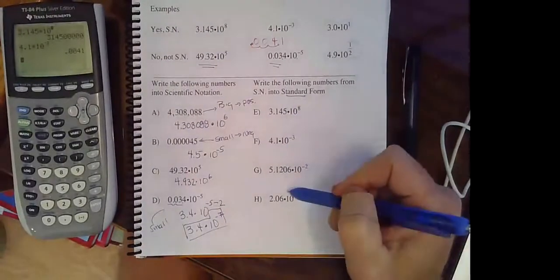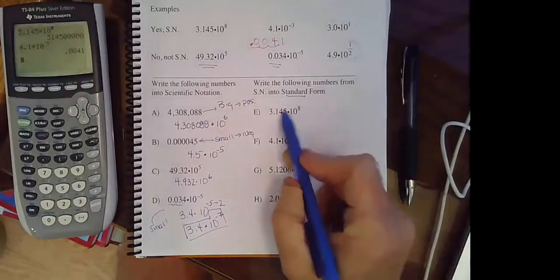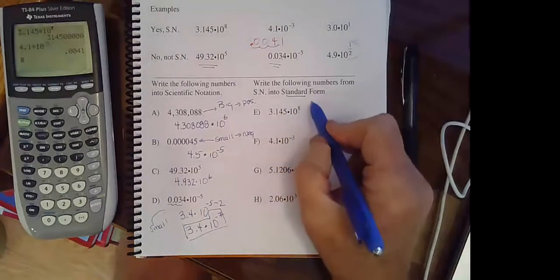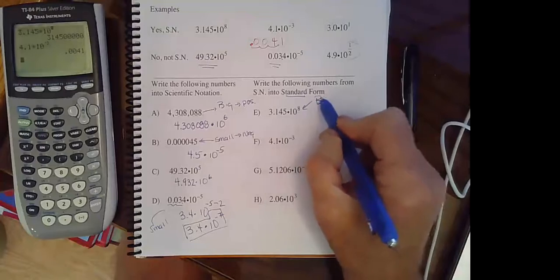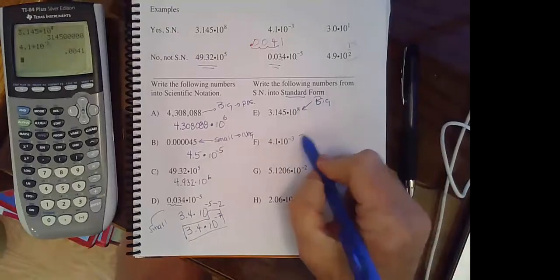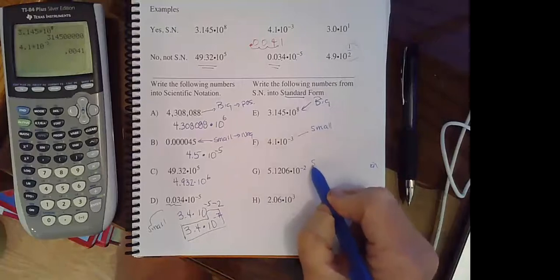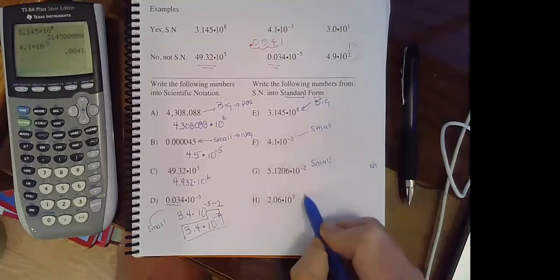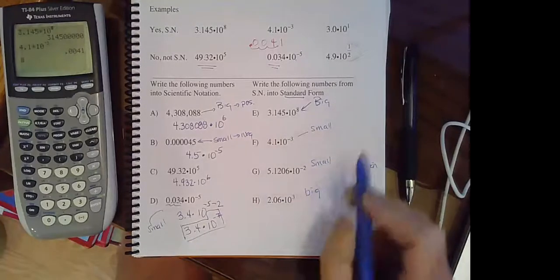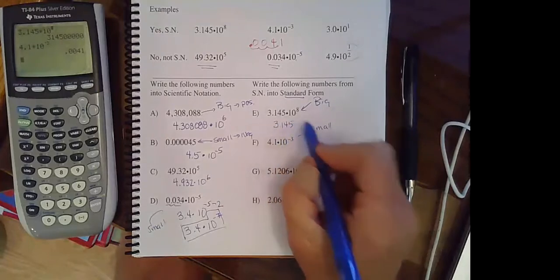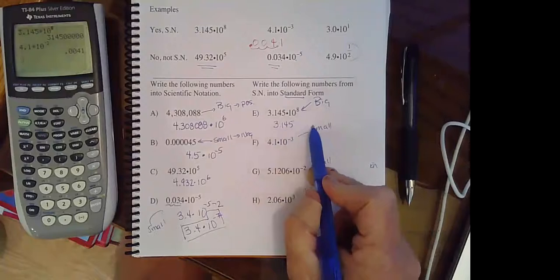Now these guys go backwards. So that means move the decimal so that they're in standard form, no powers. Positive power means big. This is small. Small. Big. So if I'm going to take, let's see, 3, 1, 4, 5. To make it big, I'm going to go to the right here.